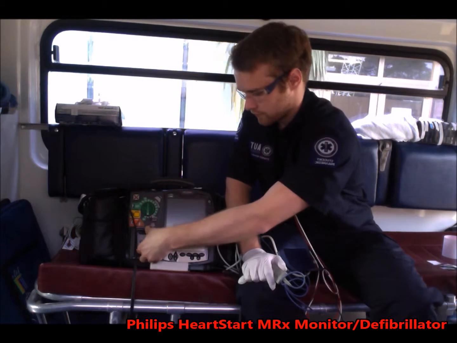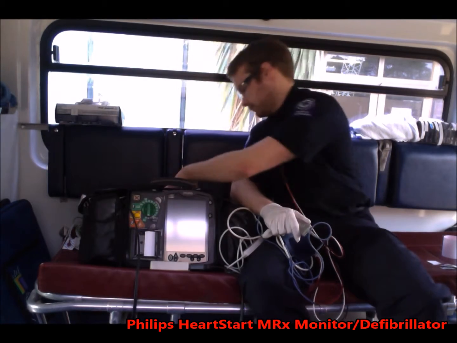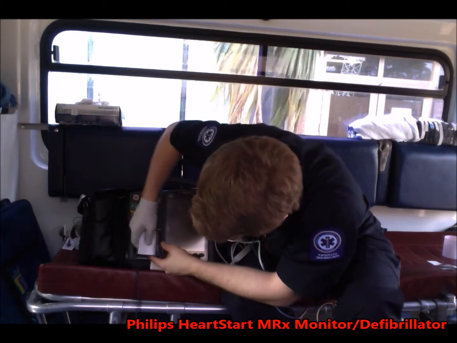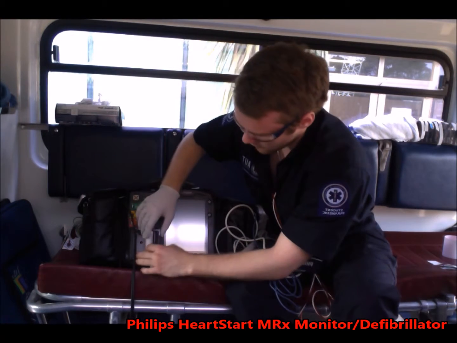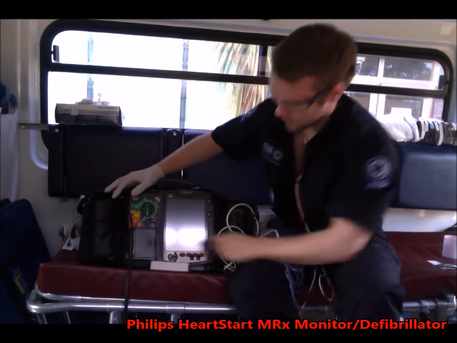This was quite full. We do have a spare in the back, so we want to place this one back in. Make sure it's sitting in nicely. Pull a little bit of the paper through. Make sure it's even, and then just clip it back in.